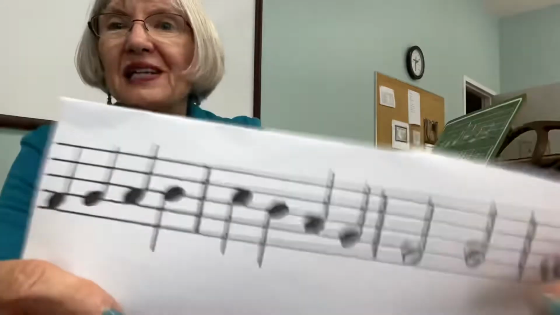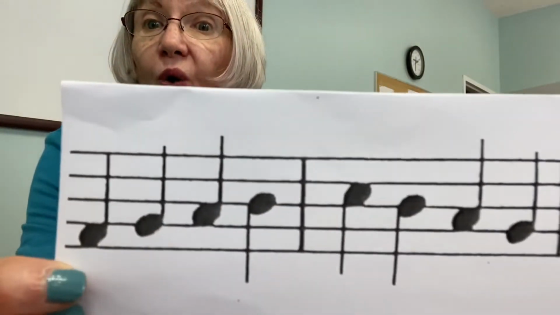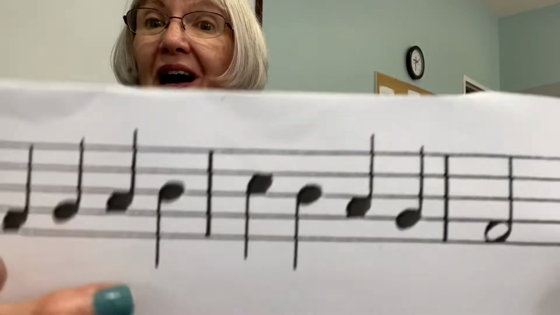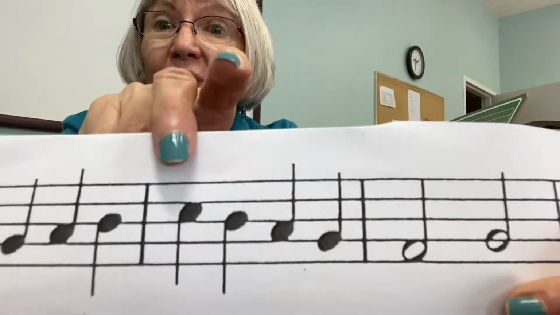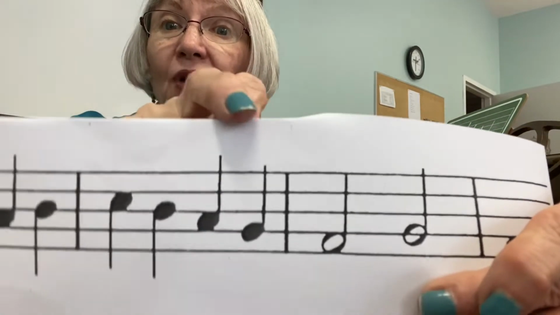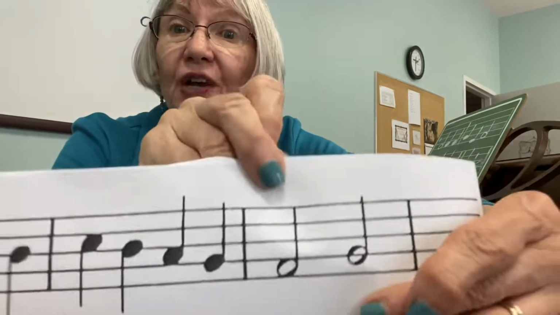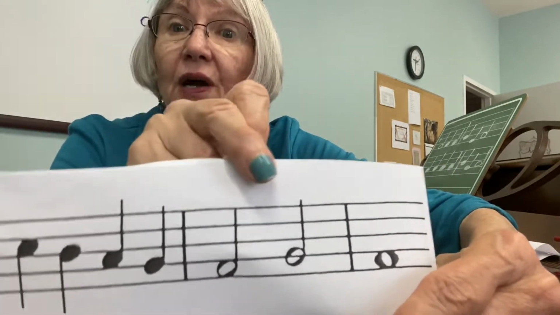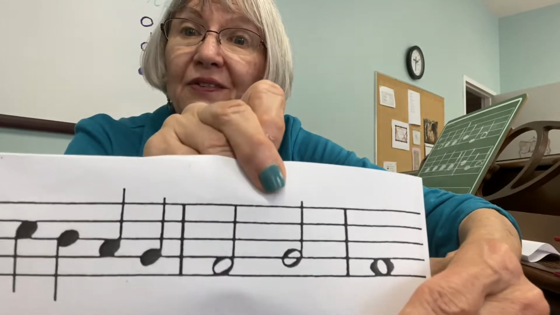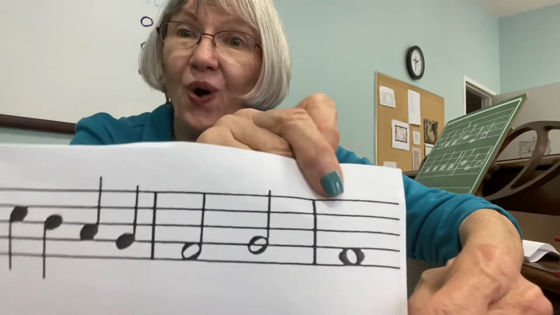Good. Do it with the notation. Do, re, mi, fa, so, fa, mi, re. And here's your do, do, 2. Then up to re, re, 2. And then do for 4 counts. Do, 2, 3, 4. Good. Let's do the whole song.